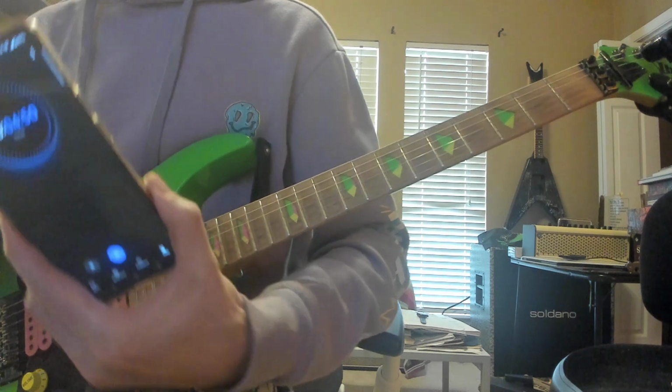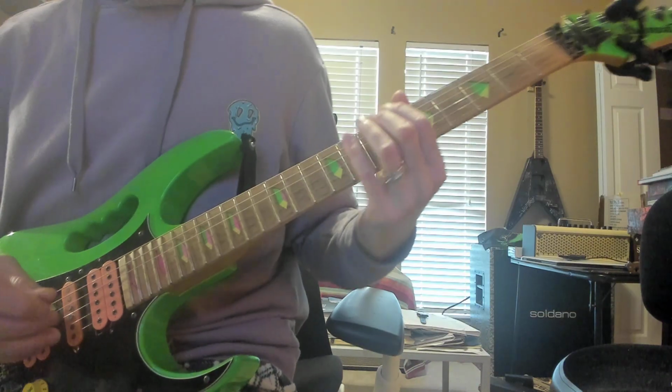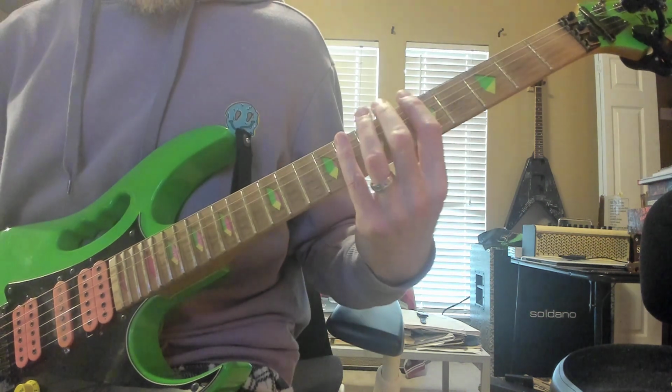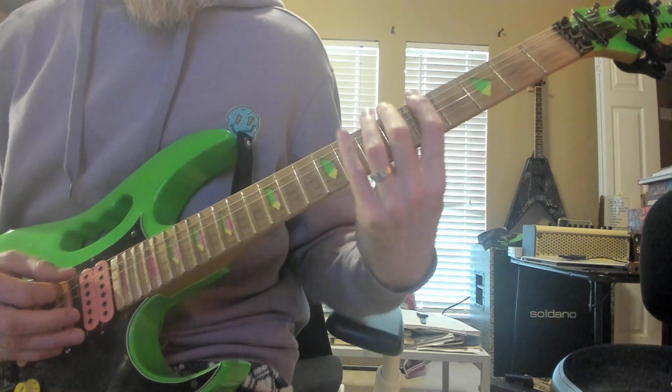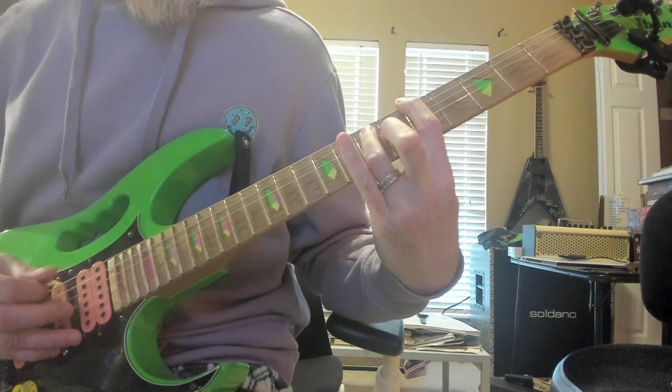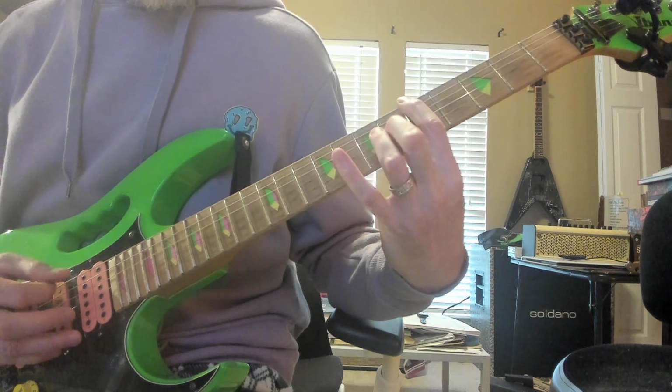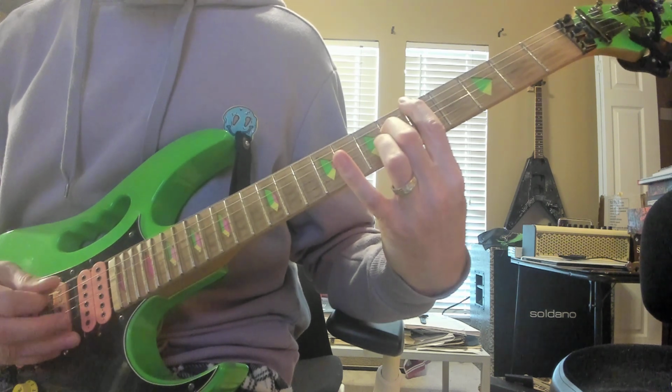Start the timer. Okay, so what we covered in our last lesson, which if you want to figure out the last lesson, we ended with doing this. We had a 1-3, a 1-5, a 1 octave, and a 1-7, major 7.